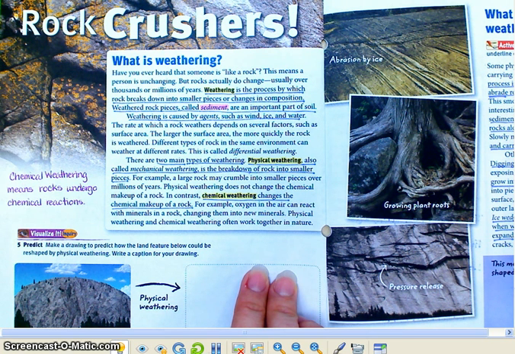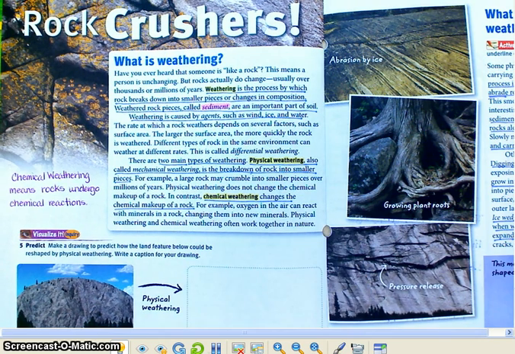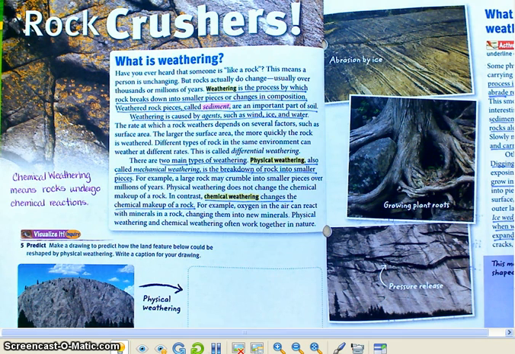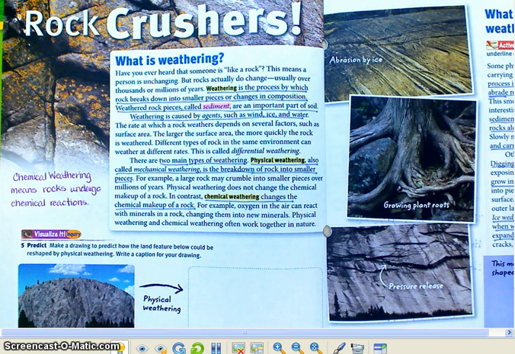There are two main types of weathering. Physical weathering, which is also called mechanical weathering, is the breakdown of rock into smaller pieces. And then there's chemical weathering, which actually changes the chemical makeup of a rock. I'm going to tie that back to when we reviewed digestion, where there was the same sort of distinction.